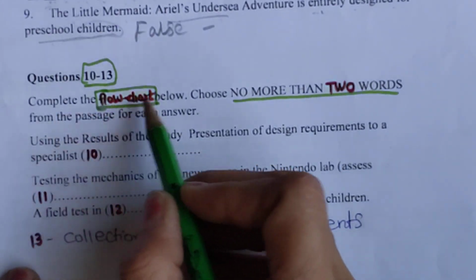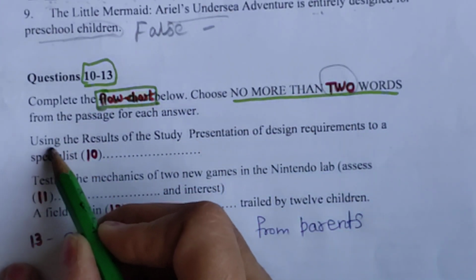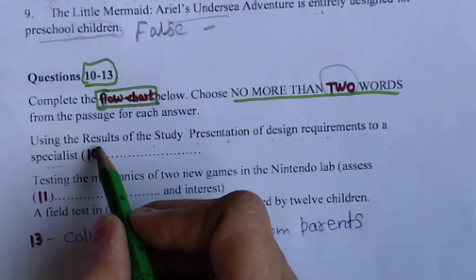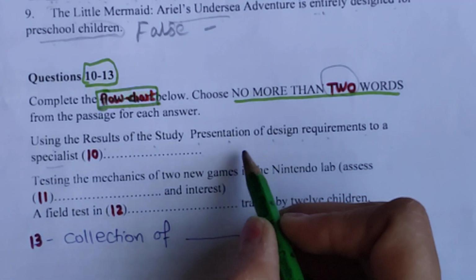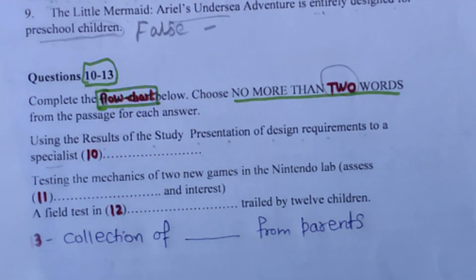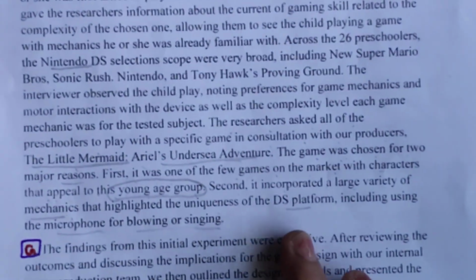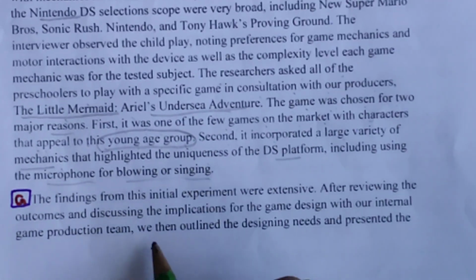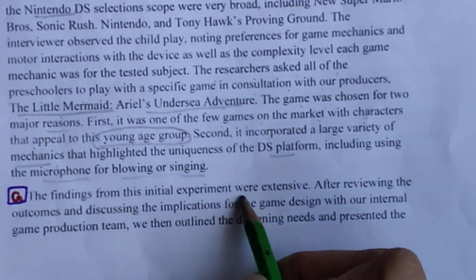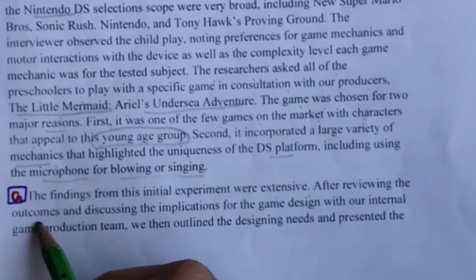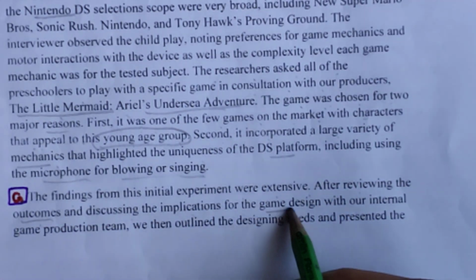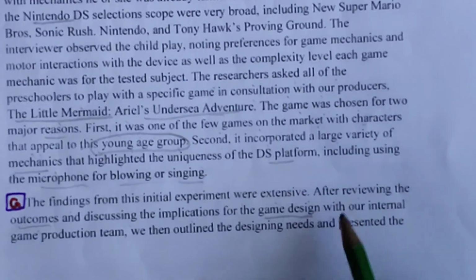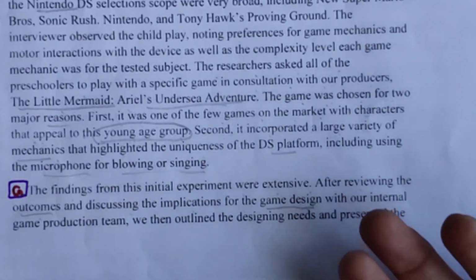So, the flow chart: complete the flow chart with two words. Keep in mind, using the results of the study, presentation of design requirement to a specialist. So the word is design. We have completed the word here. They have started talking about design. Okay, let's find it. The findings from this initial experiment were extensive. After reviewing the outcomes, discussing the implication of the game design, definitely we have finished the second type of question till here. We can read the last two paragraphs.